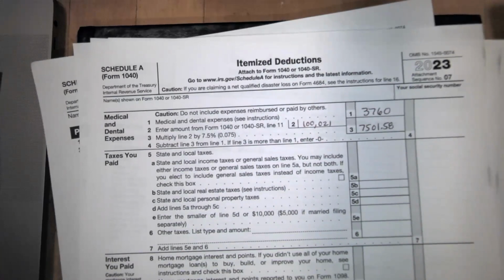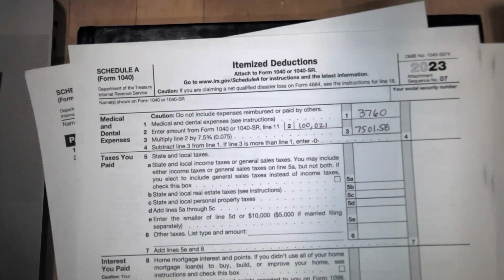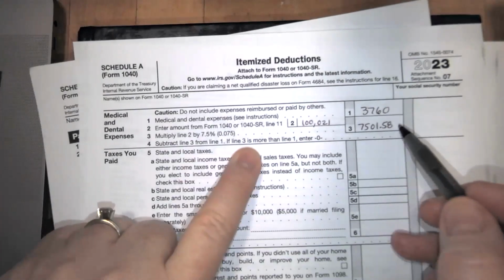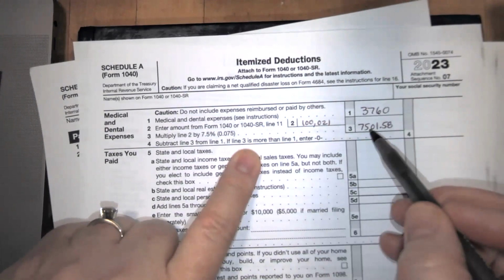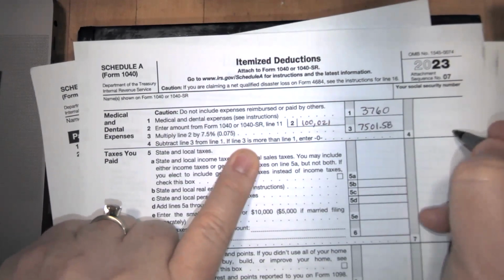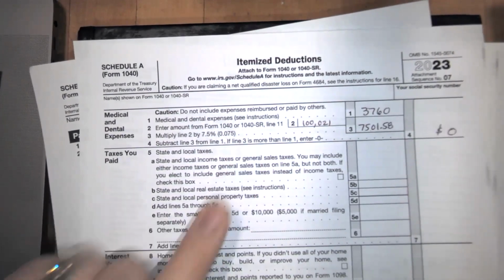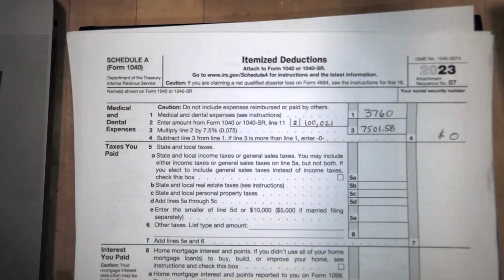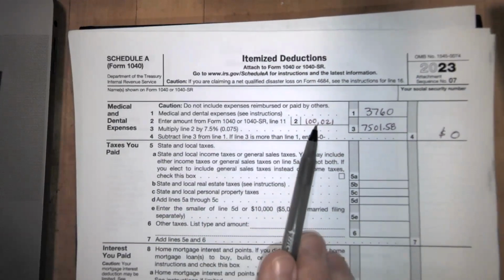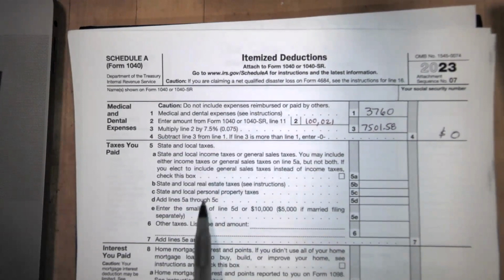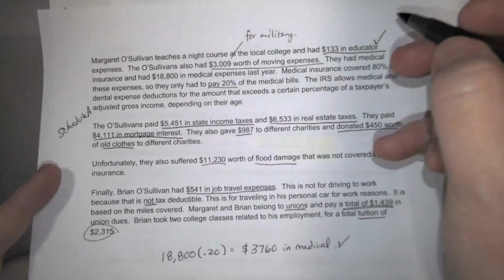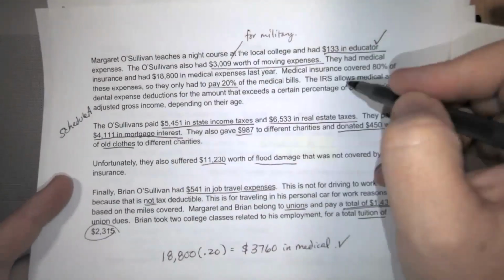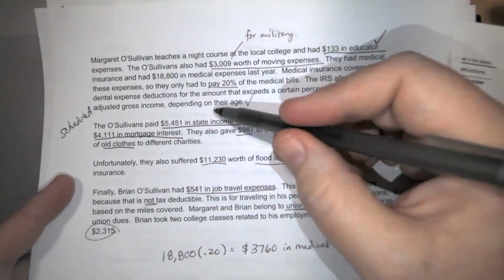Okay, now it says that we need to subtract line 3 from line 1, but if line 3 is more than line 1, we enter 0. So notice that's bigger, so we can't deduct any of our medical expenses. So it's $0. If it was more than 7.5% of our adjusted income, then we could deduct it, but we can't. So now state and local taxes, so we got that in there, medical, done.